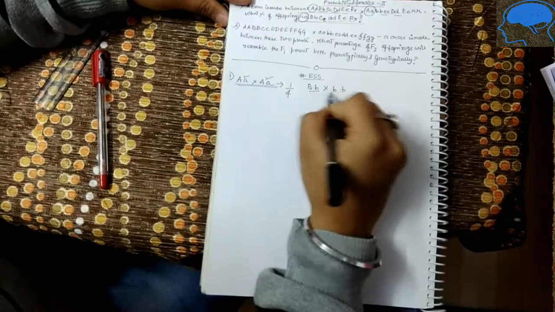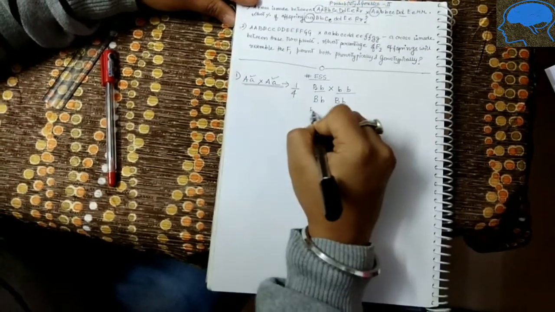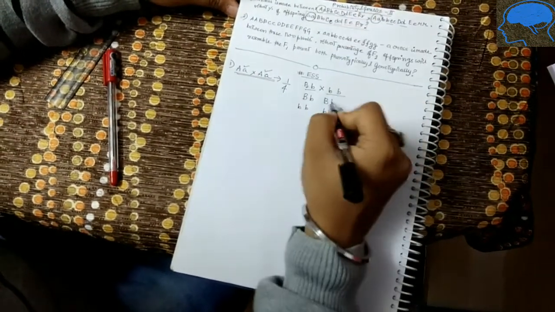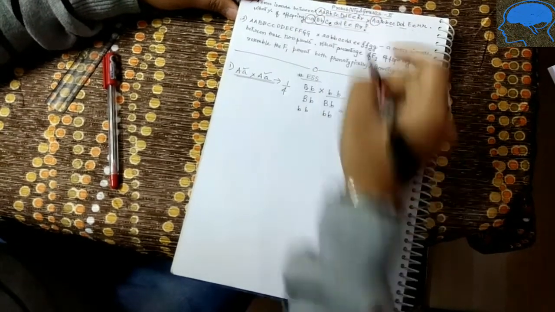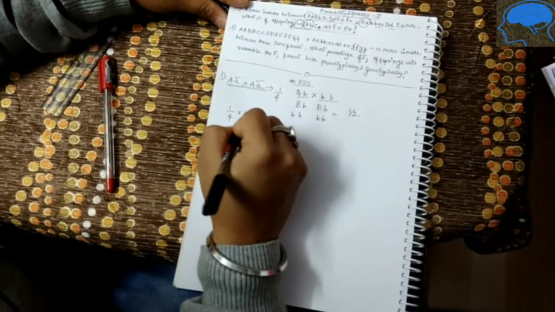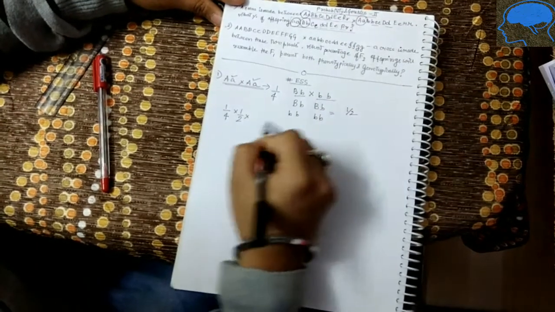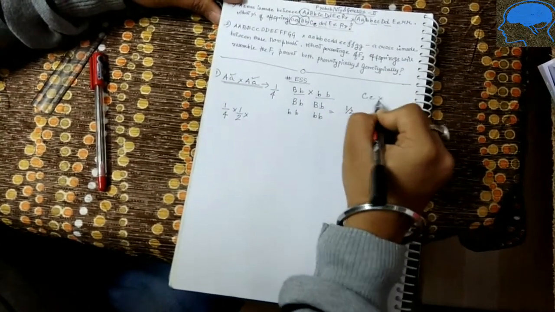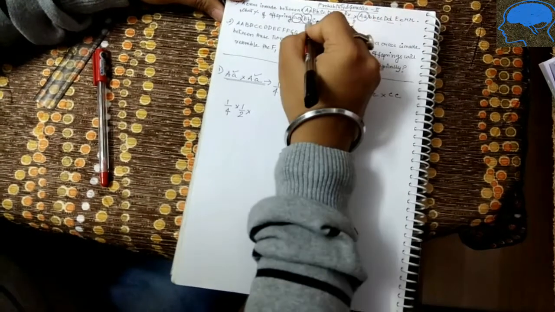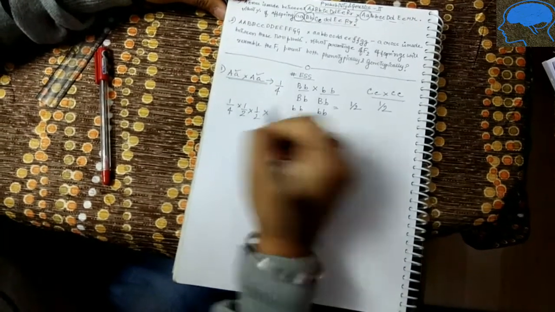This is capital B small b into capital B small b, and the probability of capital B small b from this particular cross is half. So we have 1 by 4 into half. Next is capital C small c into capital C small c, and the probability of capital C small c is again half. So we multiply this with half.